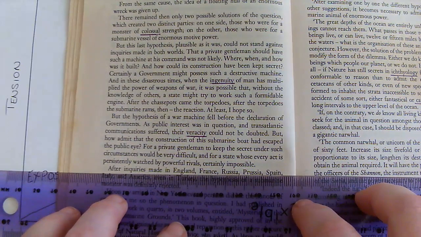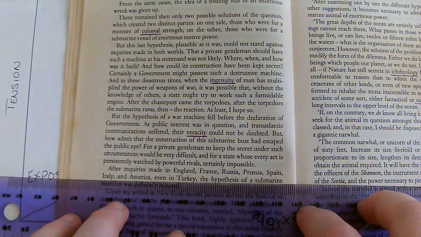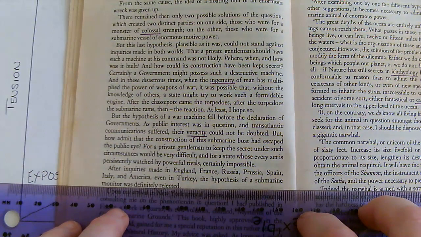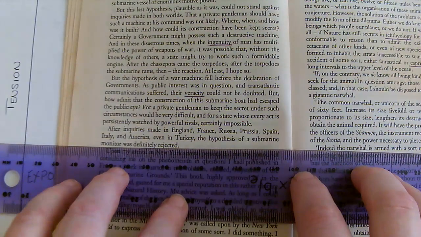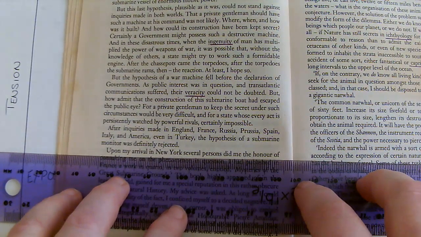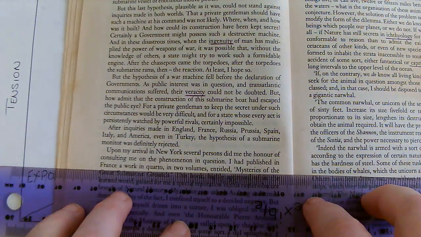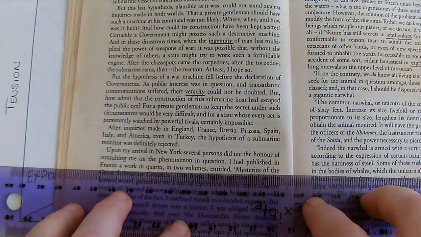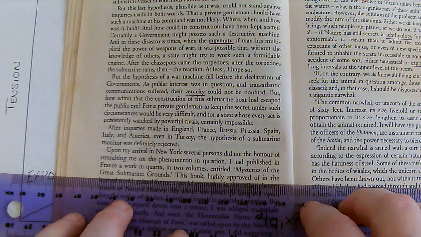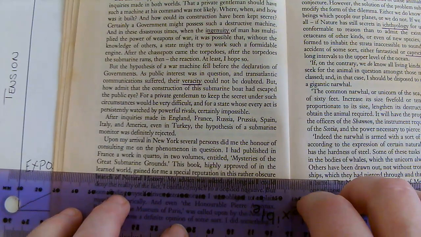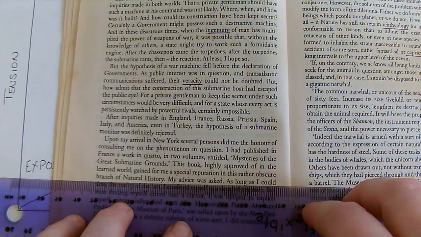After inquiries made in England, France, Russia, Prussia, Spain, Italy, and America, even in Turkey, the hypothesis of a submarine monitor was definitely rejected. Upon my arrival in New York, several persons did me the honour of consulting me on the phenomenon in question. I had published in France a work in quarto in 2 volumes entitled Mysteries of the Great Submarine Grounds. This book, highly approved of in the learned world, gained for me a special reputation in this rather obscure branch of natural history. My advice was asked.